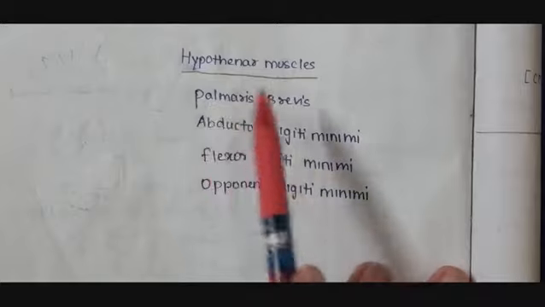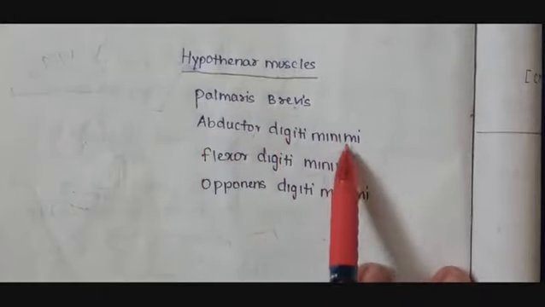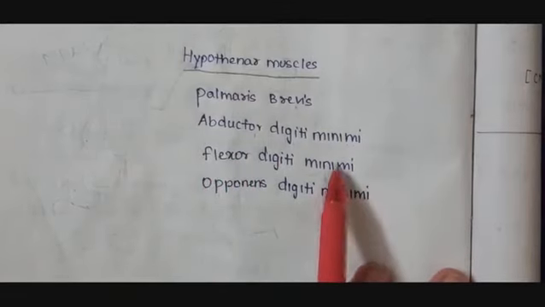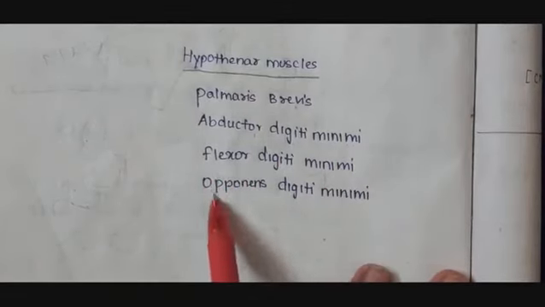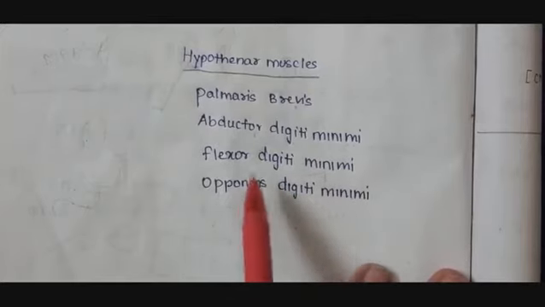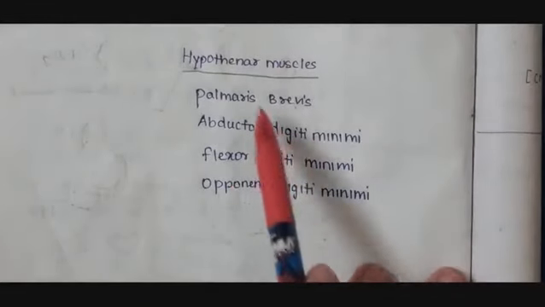Nothing but palmaris brevis. Second one is nothing but abductor digiti minimi. Third one is nothing but flexor digiti minimi. And the fourth one is nothing but opponens digiti minimi. Now let us discuss the origin, insertion, nerve supply and action of all these four muscles in detail.